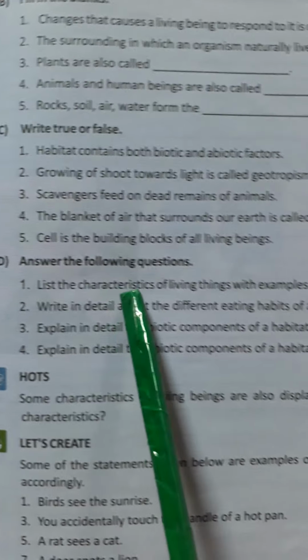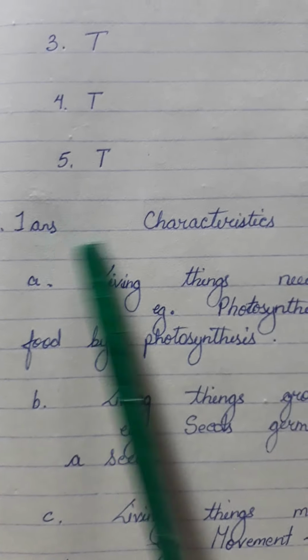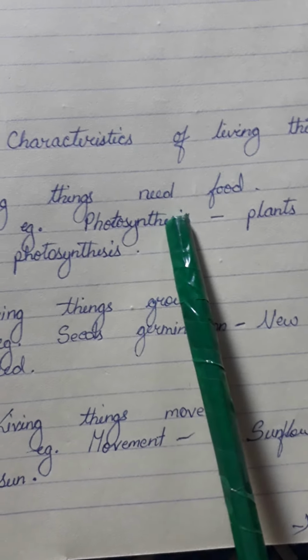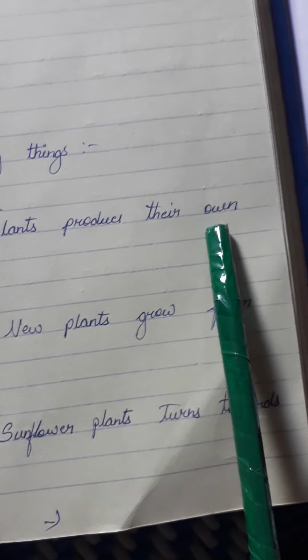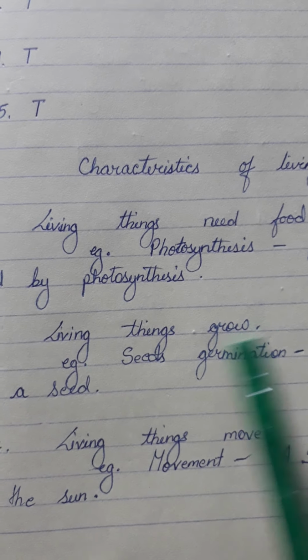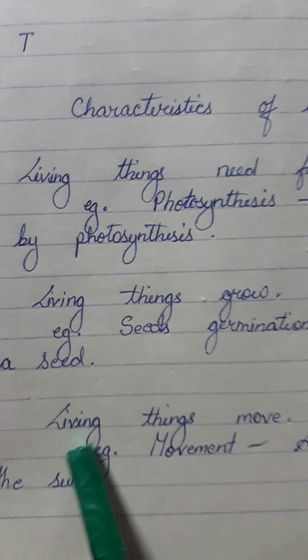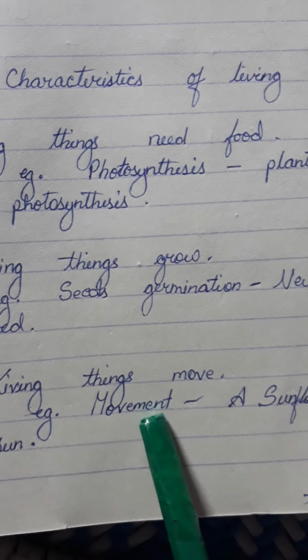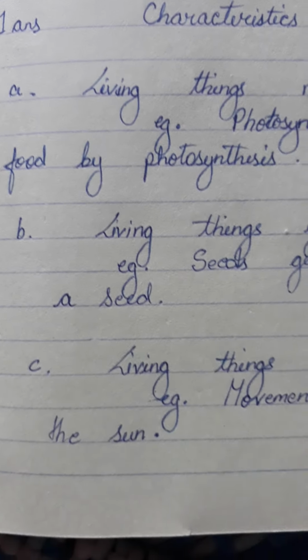Number 1, list the characteristics of living things with examples. The answer: characteristics of living things. Point A, living things need food. Example, photosynthesis: plants produce their own food by photosynthesis. Point B, living things grow. Example, seed germination: new plants grow from a seed. Point C, living things move. Example, movement: a sunflower plant turns towards the sun.